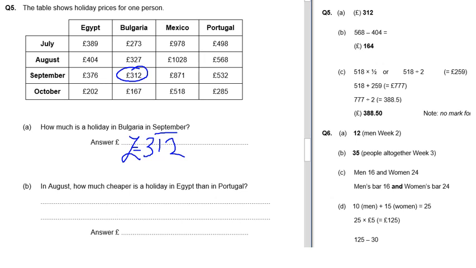In August, which holiday is cheaper, Egypt or Portugal? We're talking August. We're looking at that number, that number. So 568 take away 404. Again, always do a takeaway. Line them up like this. In the answers, you can see that they've done it like that. That doesn't mean anything. Line them up. 8 take away 4 is 4. 6 take away nothing is 6. 5 take away 4 is what? 164.